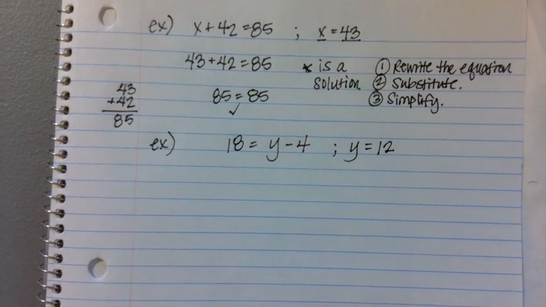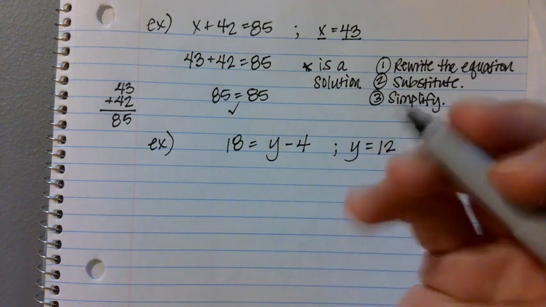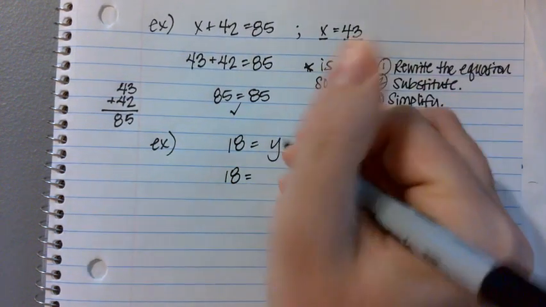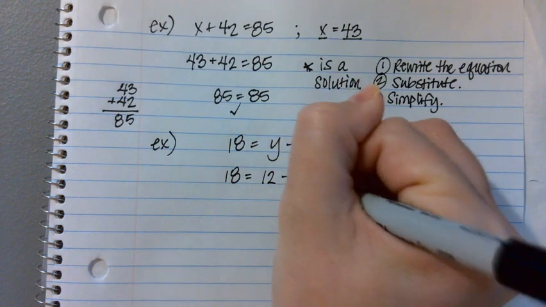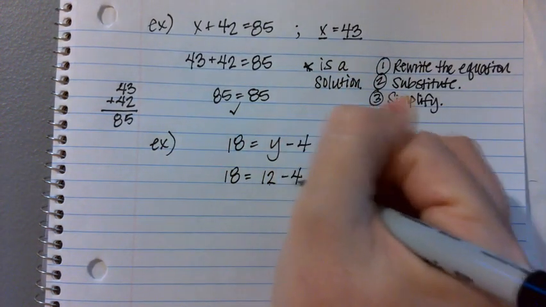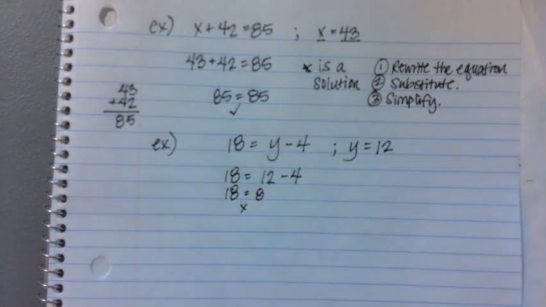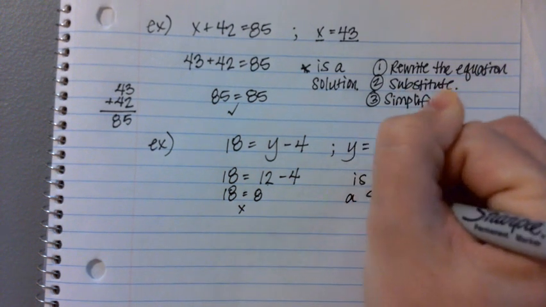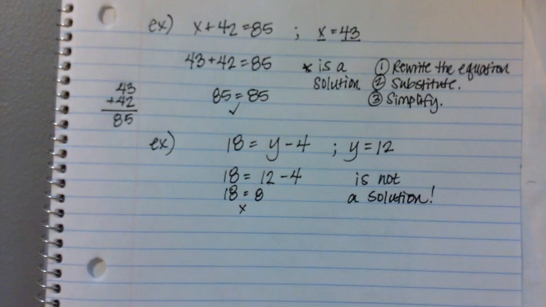Some of you may be doing this in your head, but I want to make sure that you take the time to rewrite the equation, substitute, and simplify. I rewrote the equation here. I'm going to substitute the 12 for y, and I'm going to subtract 4. When I do 12 minus 4, I get 8, and that does not equal 18, so it is not a solution. And that's our final answer for that one.